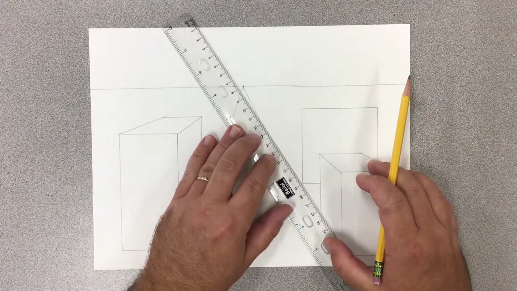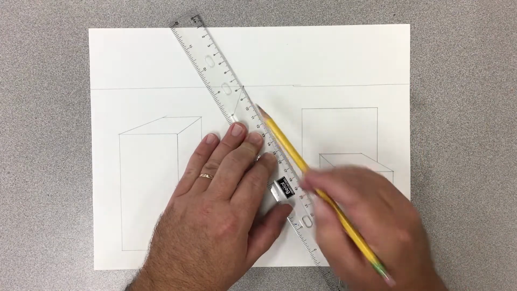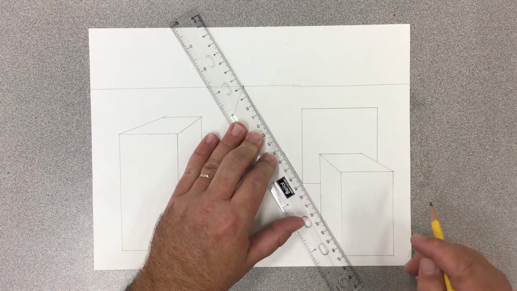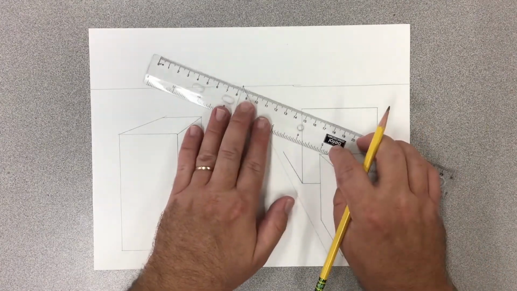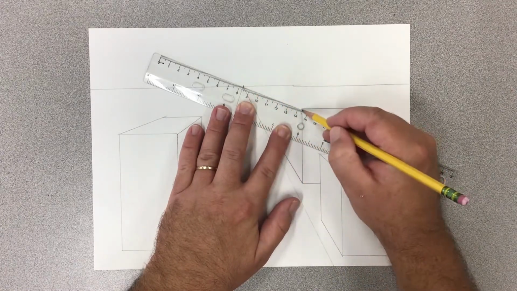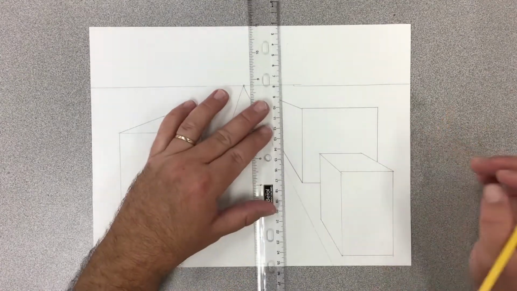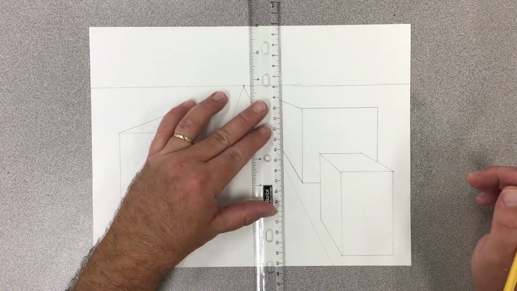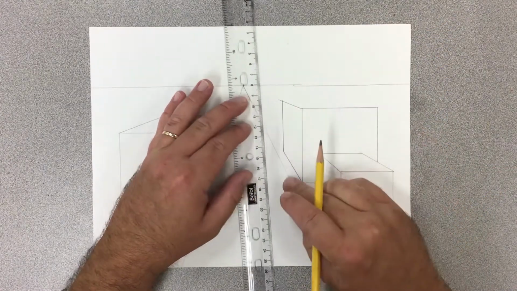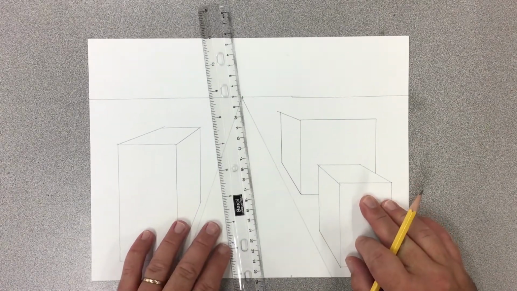I'm going to start at the bottom corner, lining up with the vanishing point, making sure they're on the same edge of my ruler or straight edge. And I'll draw a short line. Moving to the top corner, lining up my corner with the vanishing point, another short line. Making sure that when I connect these two lines, I'm using a vertical line. Erasing any extra lines that I have.